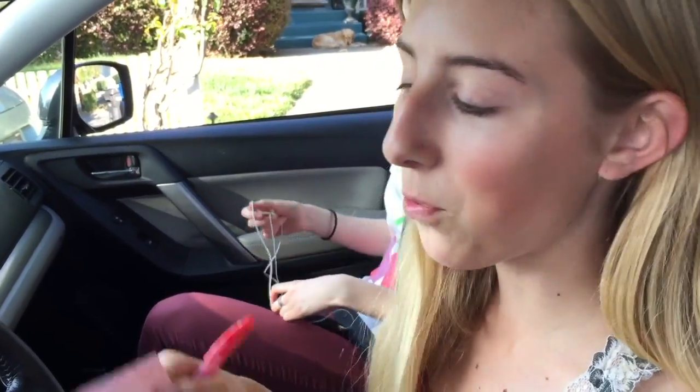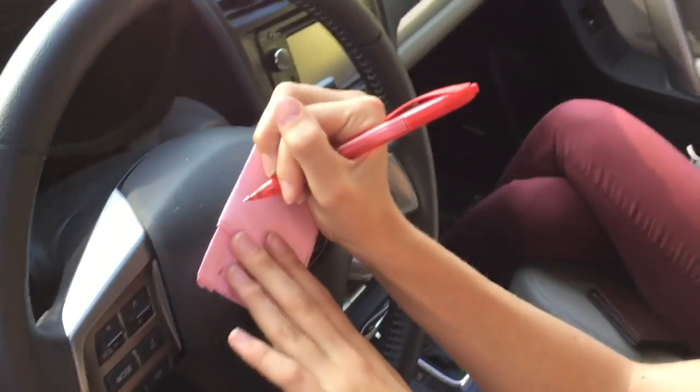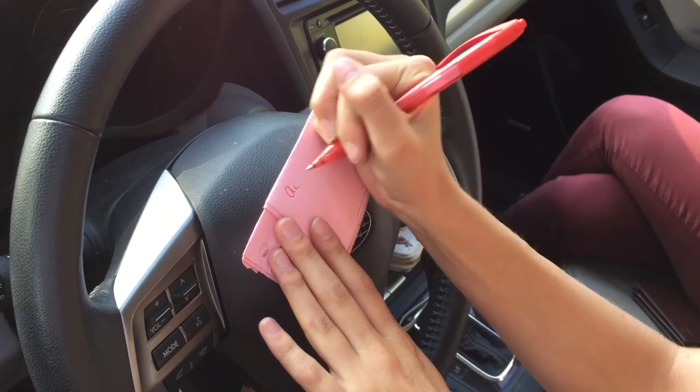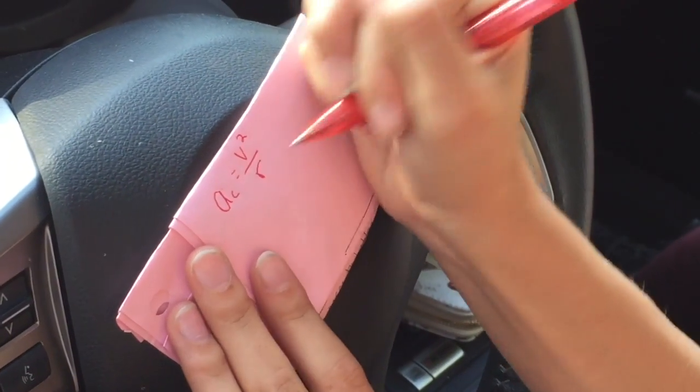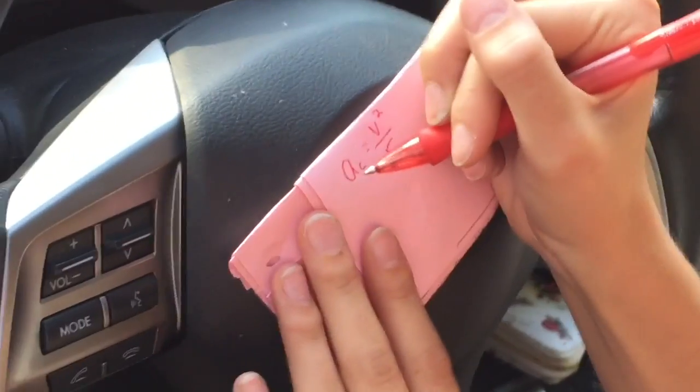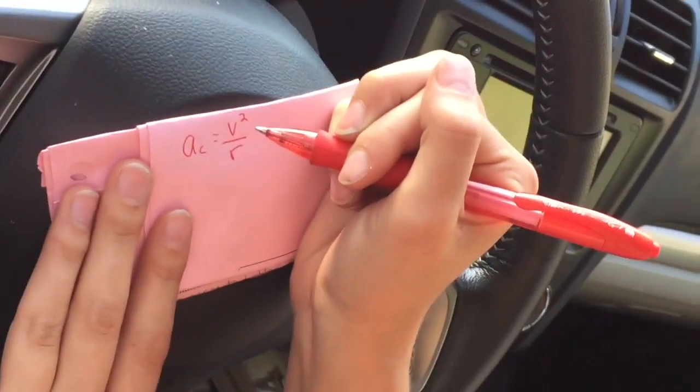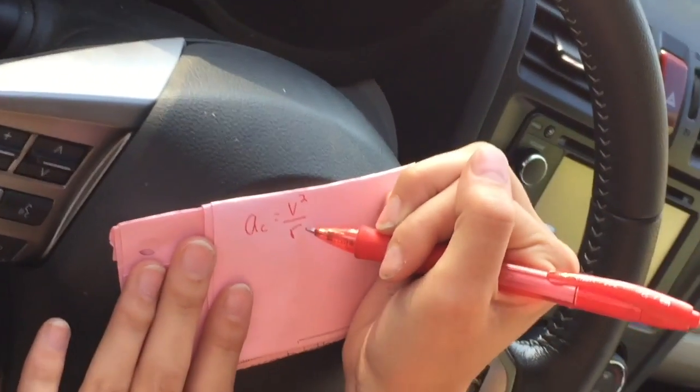Alright, so now I'm going to whip out my handy dandy calculations paper and pen, and I'm going to teach you how to calculate the centripetal acceleration. So the equation is a_c equals v squared over r. That's the centripetal acceleration is equal to the velocity squared divided by the radius.